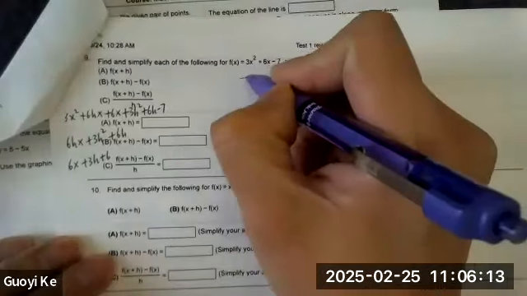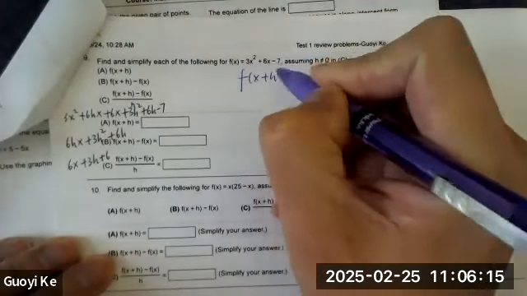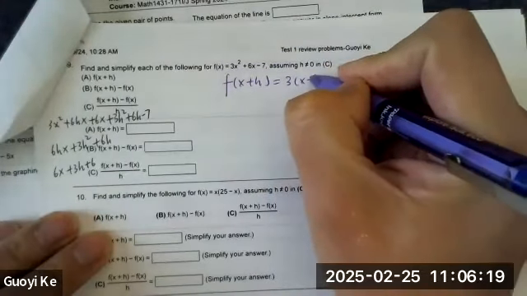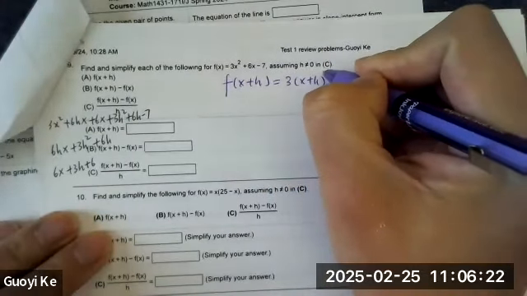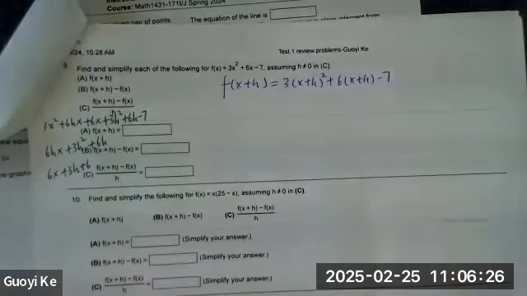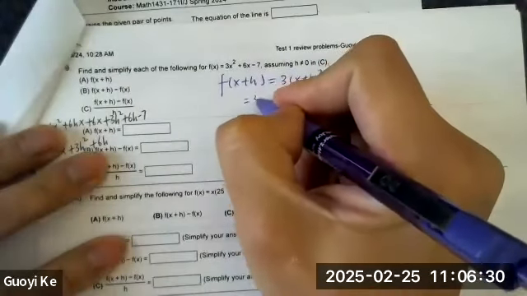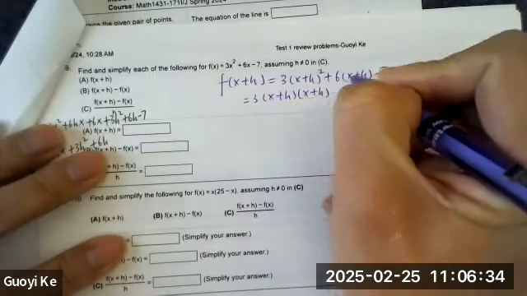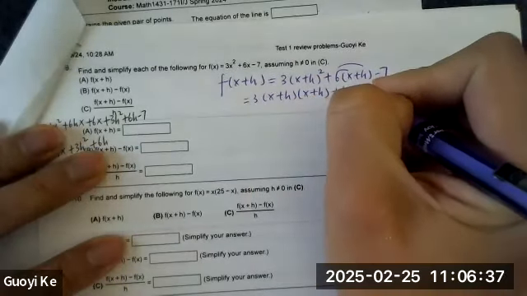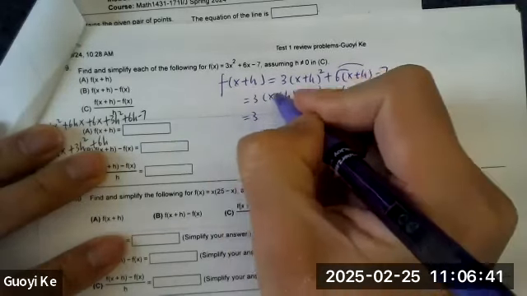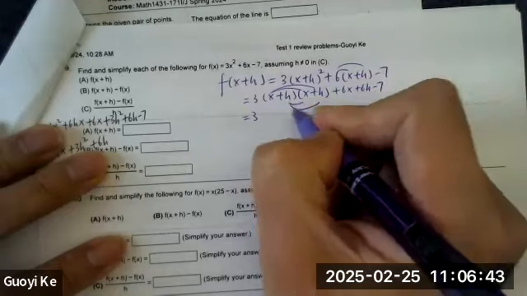For the first one, f(x+h), right? Just replace the x by x plus h. Now we're gonna solve it: (x+h) times (x+h). Distribution.